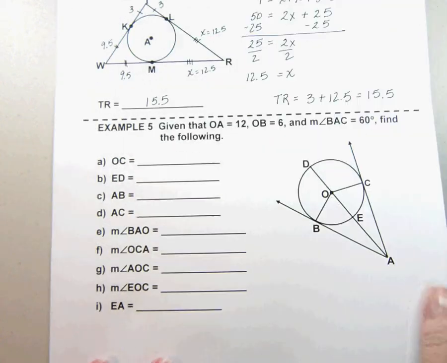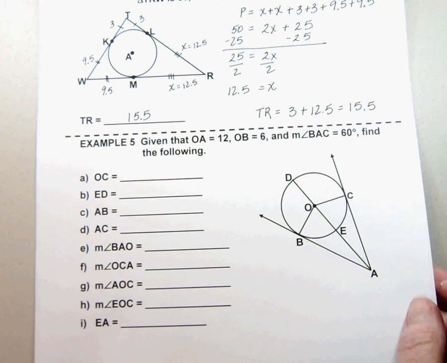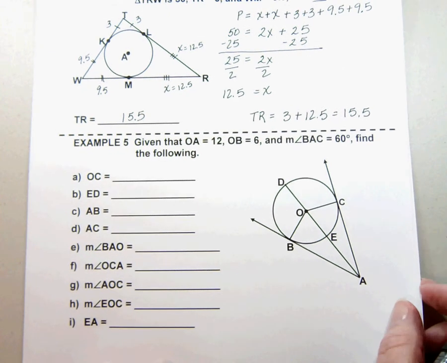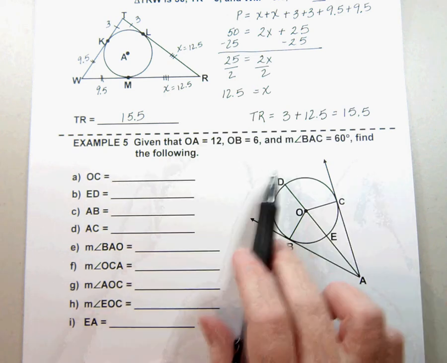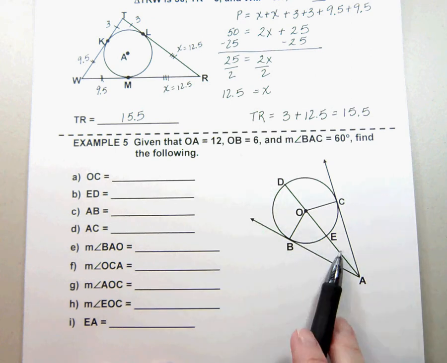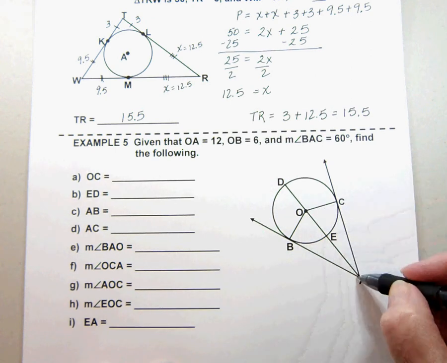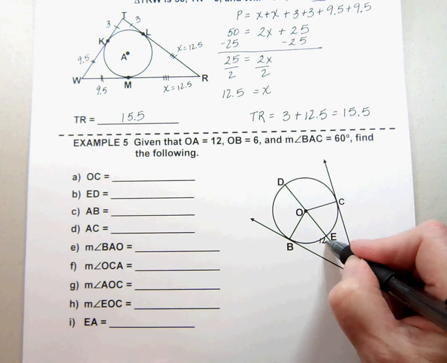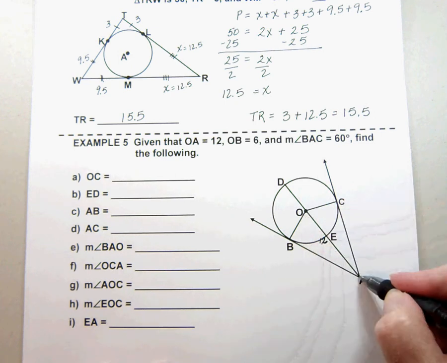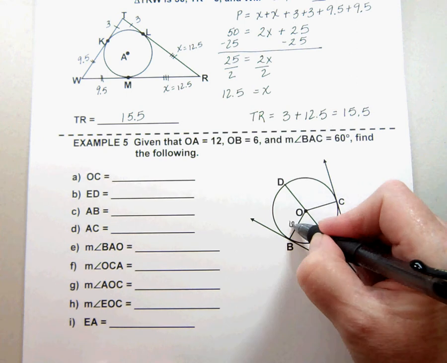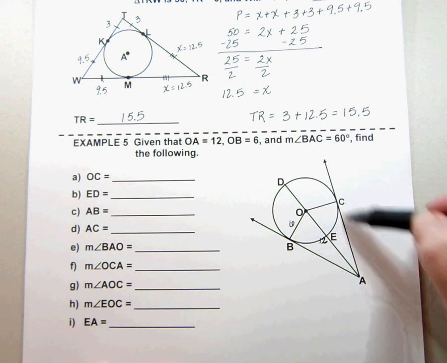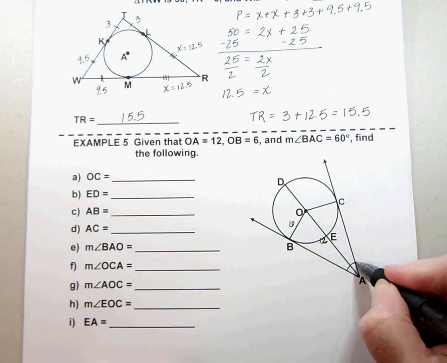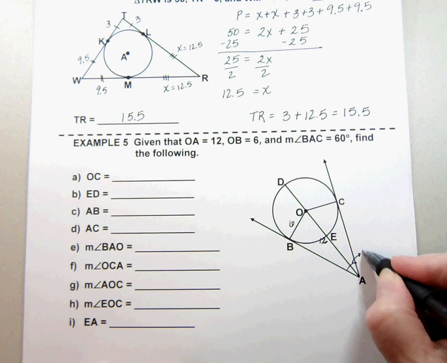Okay. Now we're going to use those theorems that we just talked about for example 5. On example 5, it's always a good idea to label the given information up here on the picture. So they told you that the length of OA is 12. I'm going to write it right here in the middle. Just try to remember that's going to be 12. OB is 6, and there's an angle measurement here, BAC. BAC is 60. This angle right here, I'm going to put a little arrow, is 60 degrees.